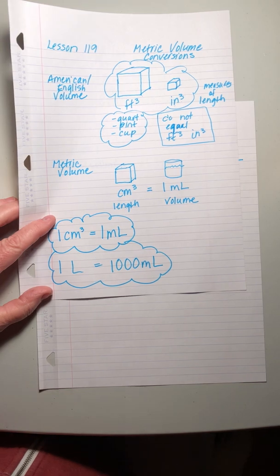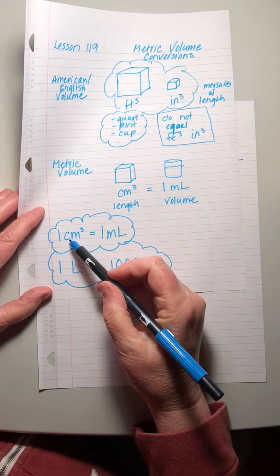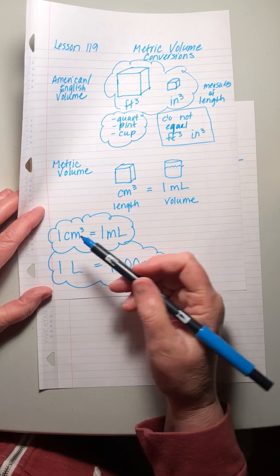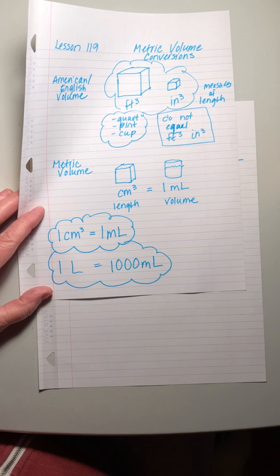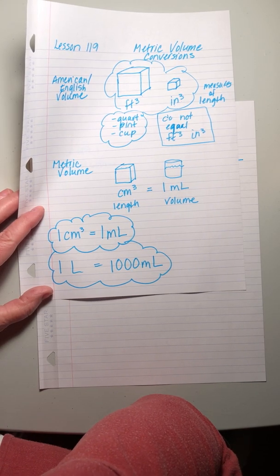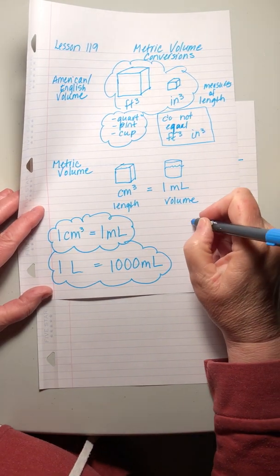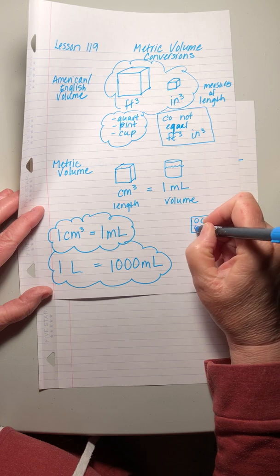Okay, let me just make sure you guys are with me on this. A cubic centimeter is roughly the size of a sugar cube, if you've ever seen those in real life. It's pretty small. Kind of like a 2x2 Lego. You know the kind of Lego that looks like this?